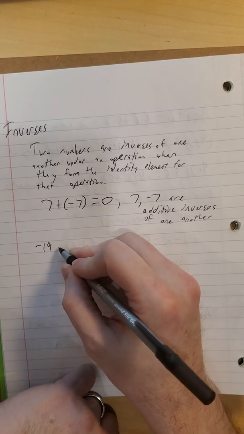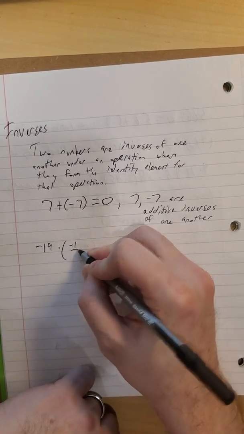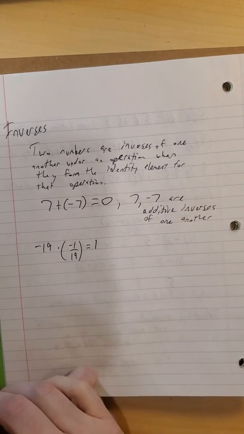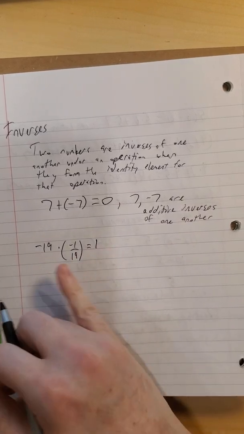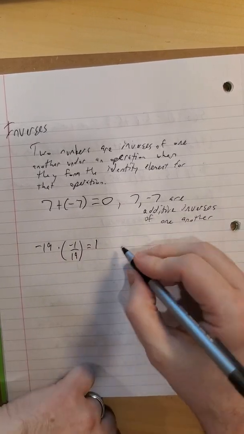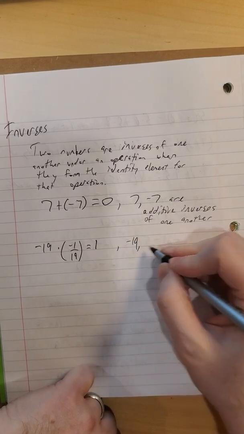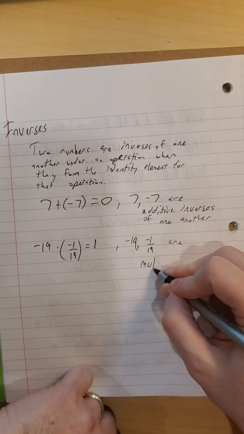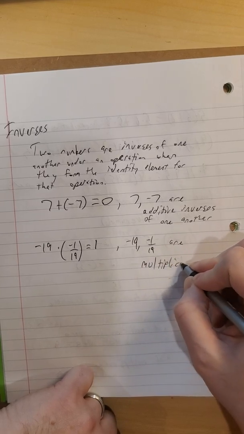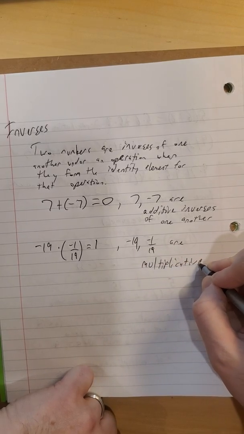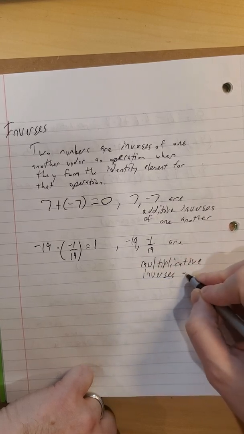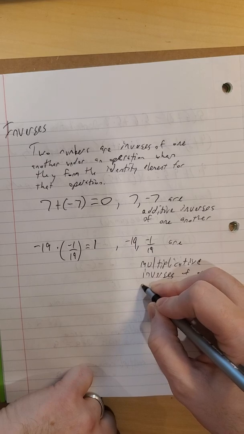Similarly, negative 19 times negative 1/19 is worth just a plain boring positive 1. Negative by negative is a positive, and the 19's drop. So negative 19 and negative 1/19 are multiplicative inverses of one another.